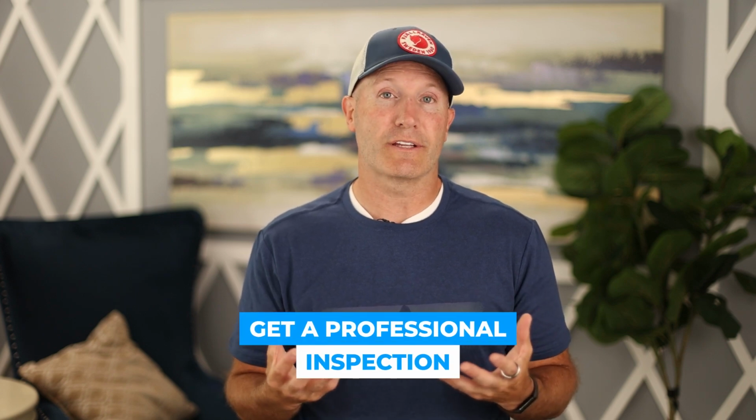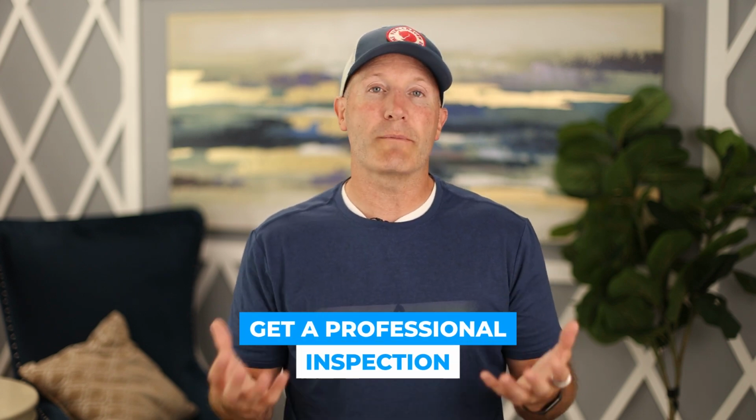The next thing, and this is really important as well, is to get a professional inspection. This has saved my bacon more times than not. This is where, during the period where you have the home under contract, you typically have anywhere between 7 to 14 days to have an inspector go in and give you a full inspection report on all the challenges with the home.